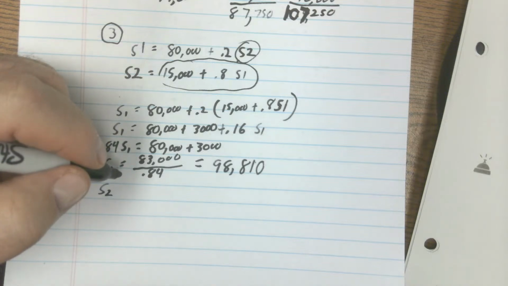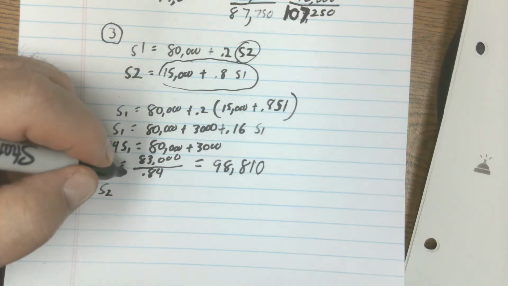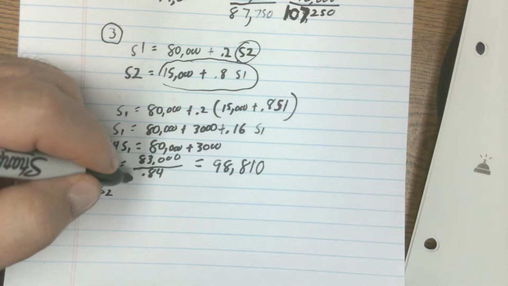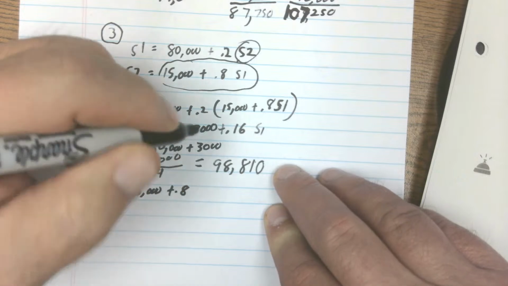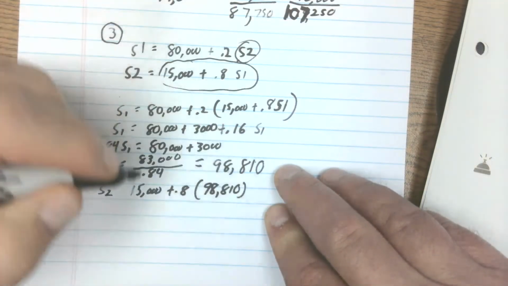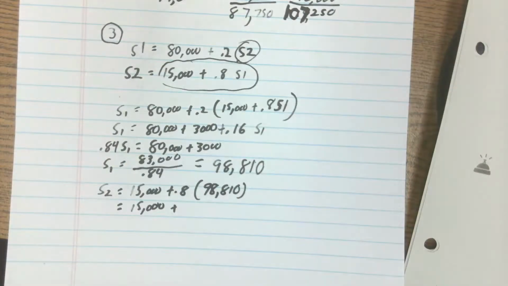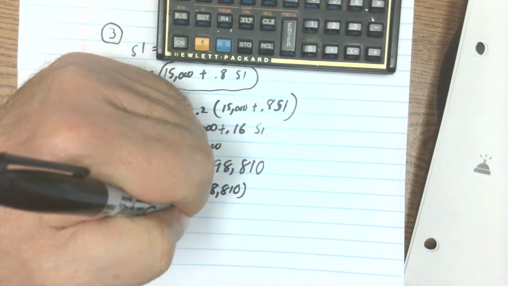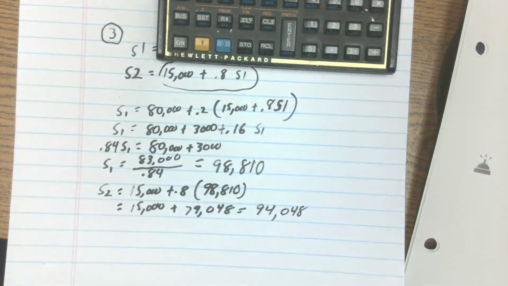S2 is going to equal 15,000 plus 0.8 times 98,810 equals 15,000 plus 79,048, which will be 94,048.